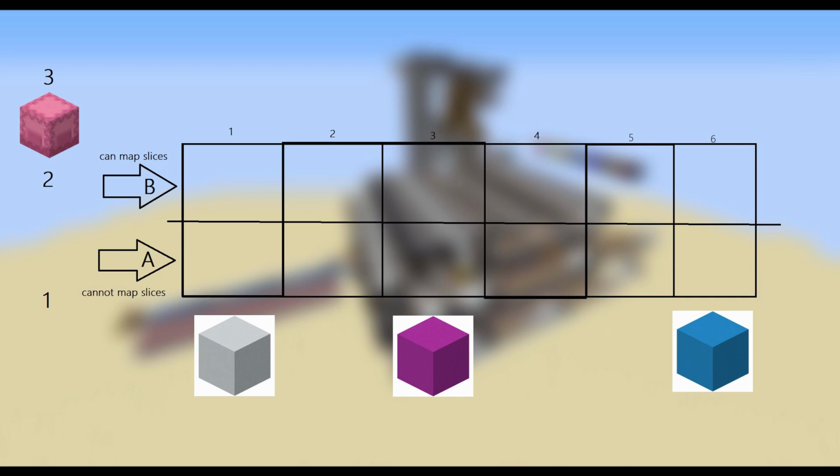We then start the main input again, and you can now start to see the advantage of a system like this. If we introduce a new item type, in this case blue concrete, what you find is that the blue concrete will not go to the next available slice because we can't map slices from input A, and it will just be sent to its correct position. If we then put a new item type in, it will then go to the next available slice from input B, and it will map the next available slice to blue concrete in this case.